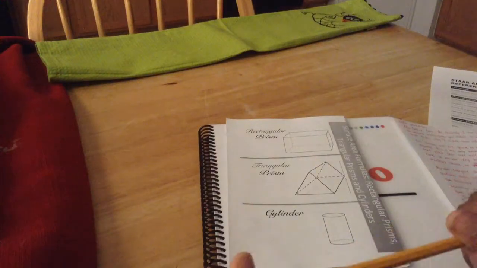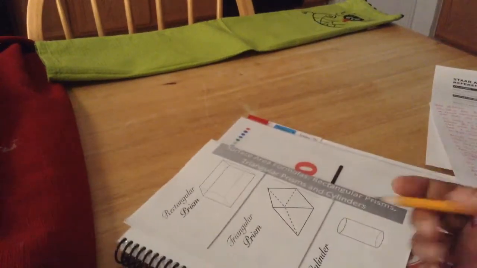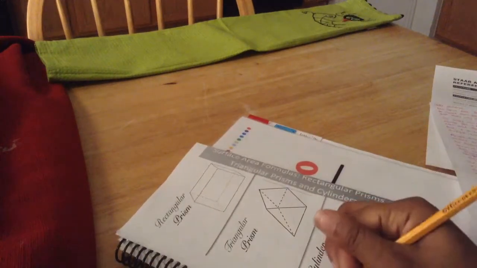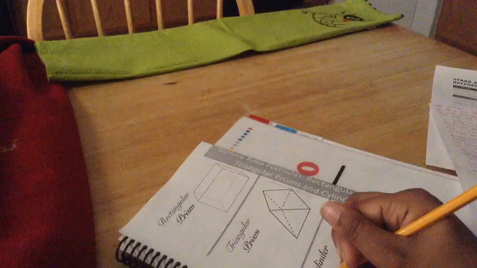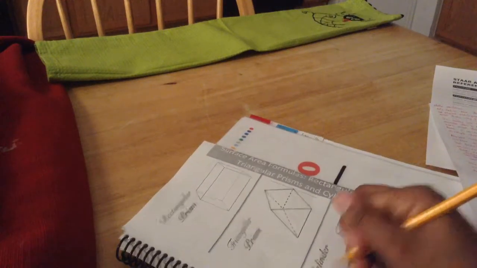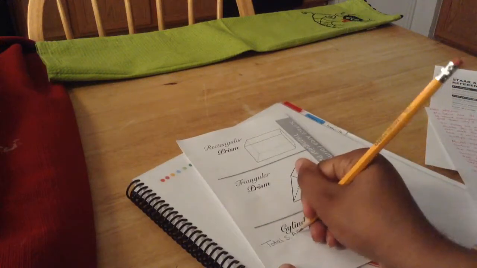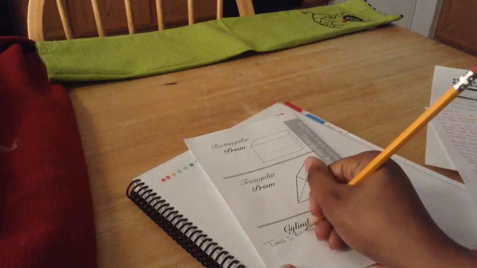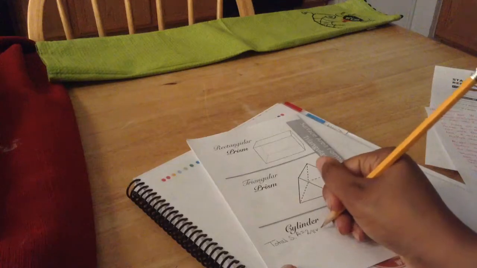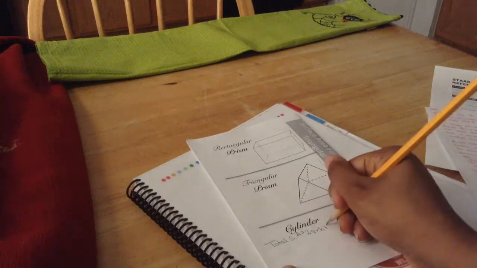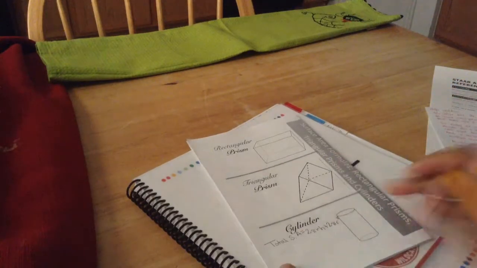For 8th grade, we have to know both. We have to know how to use both. So we're going to write both. So, for total surface area of a cylinder, for total surface area, our formula is 2 pi r h plus 2 pi r squared.